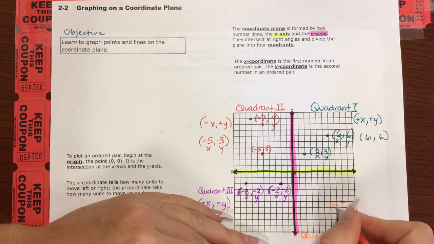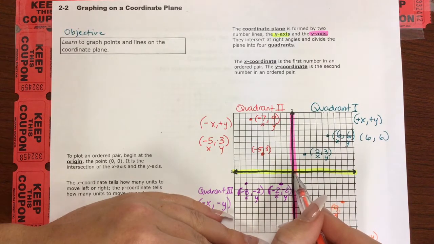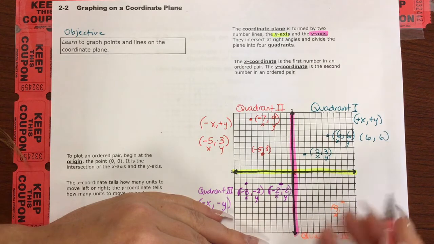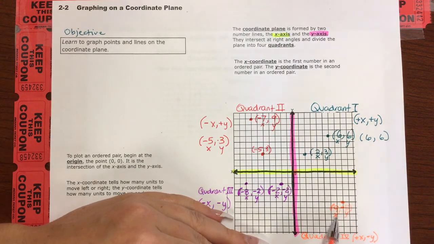There we go. We get some juice. So positive 9, and what for the y? This is going down, so it's negative from 0. -1, -2, -3, -4, -5. This would be -5 for the y. So yes, it follows the pattern. X is positive and y is negative.